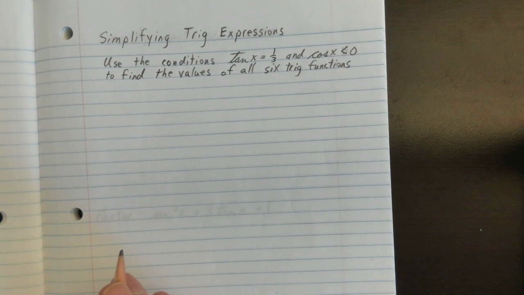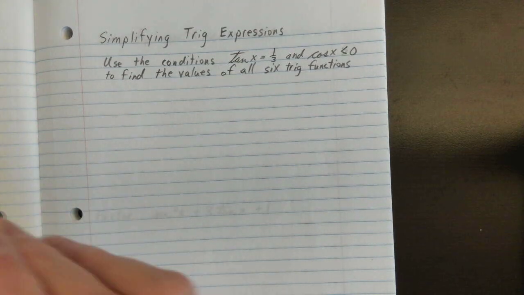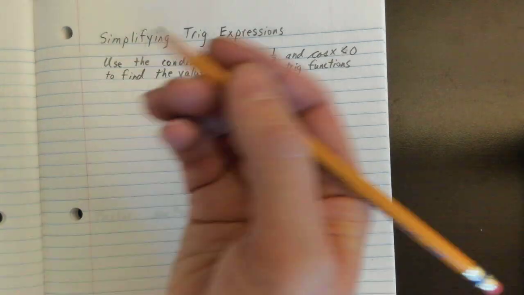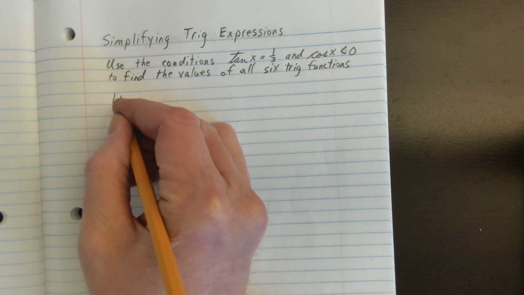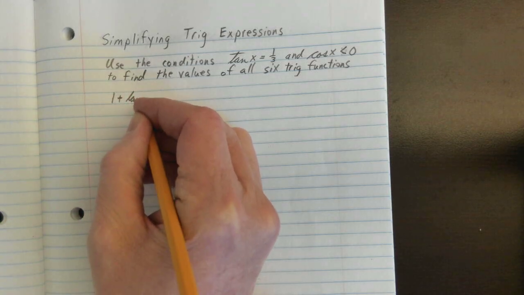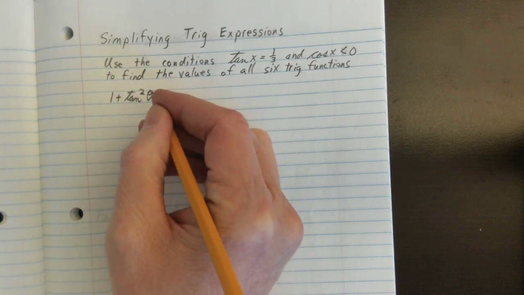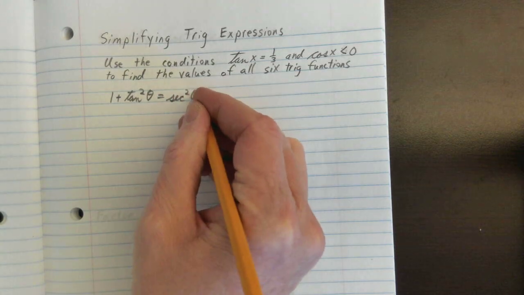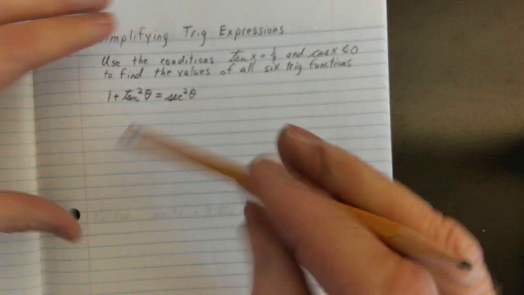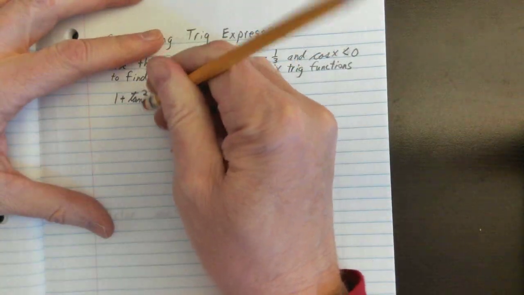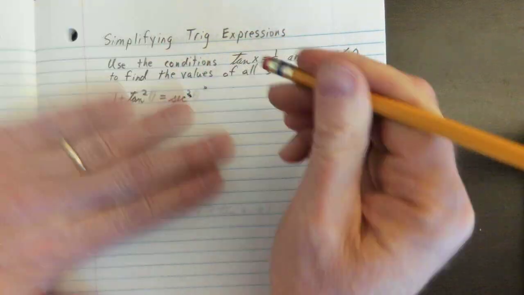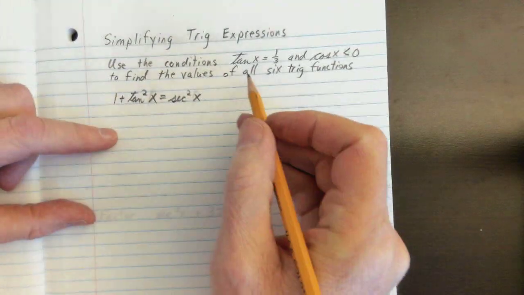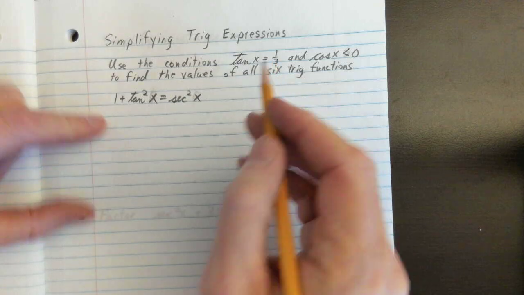So we know from the Pythagorean identities, we need to find all 6. And I know 1 plus tangent squared theta is equal to secant squared theta. I'm going to use this at x here. And tangent of x is 1/3.